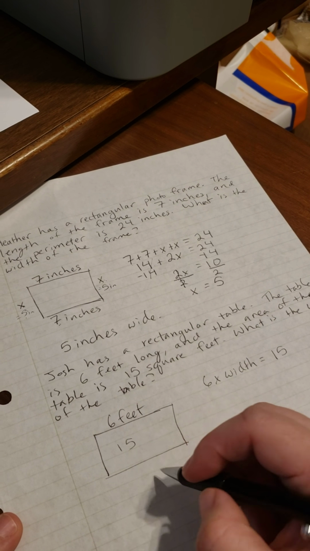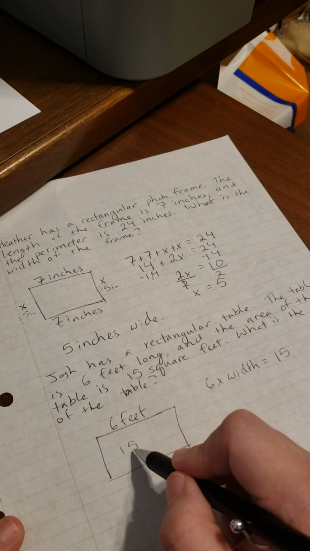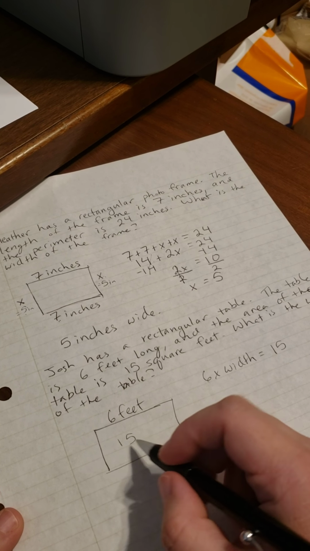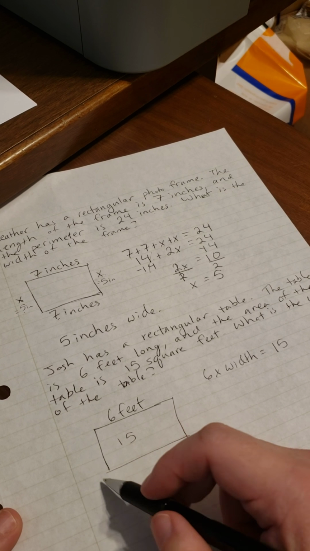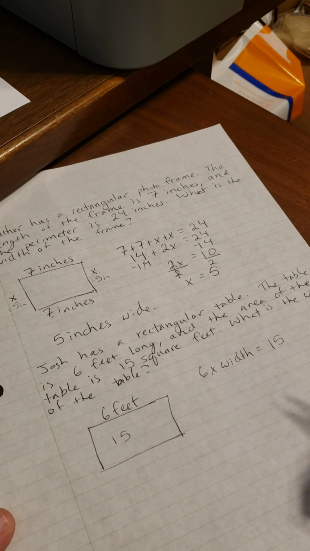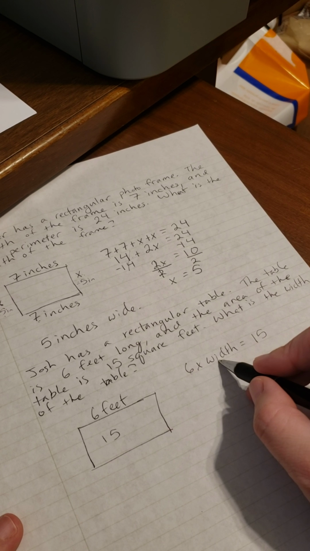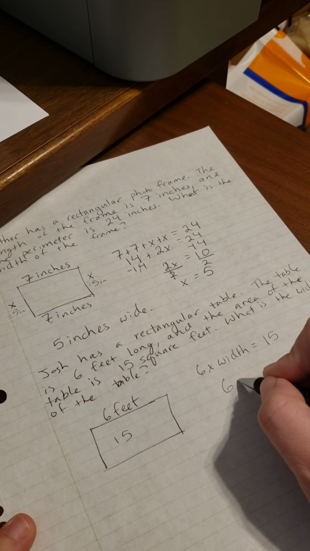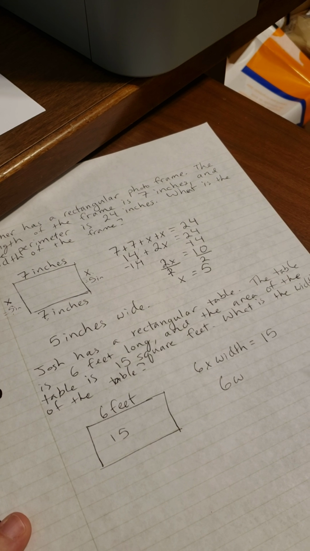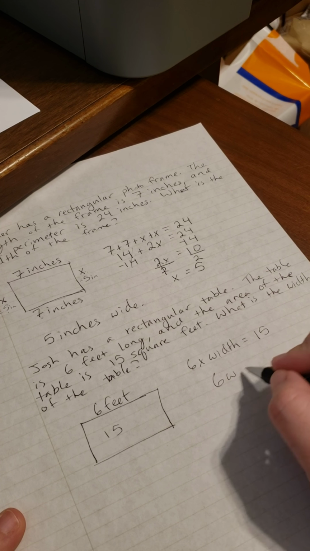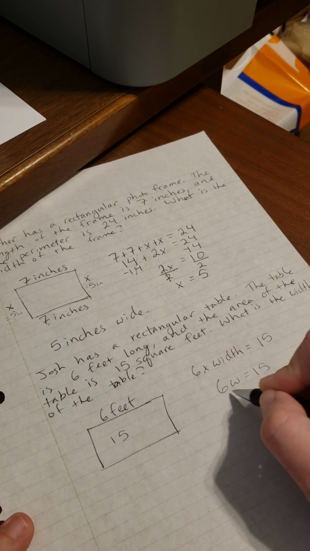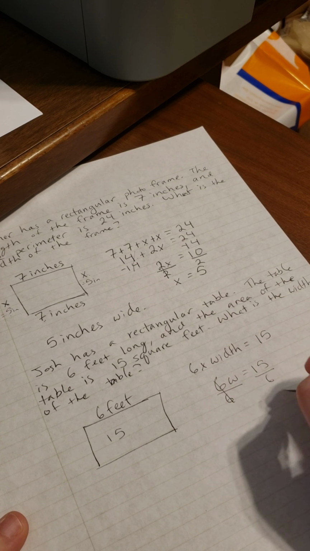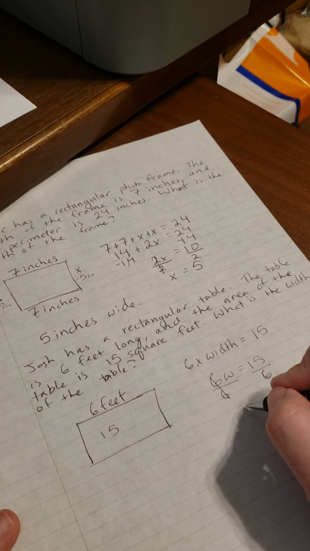You could think about dividing this 15 up into groups of 6. You could think of it that way, and that'll help you figure out how wide it is. Or you could just say, if I'm multiplying, how do I undo multiplication? I have 6 times an unknown. I use W for width right here because you can use whatever letter you want to. 6 times W is 15. Let's divide by 6 and see what we get. If you put that in a calculator, you get 2.5.